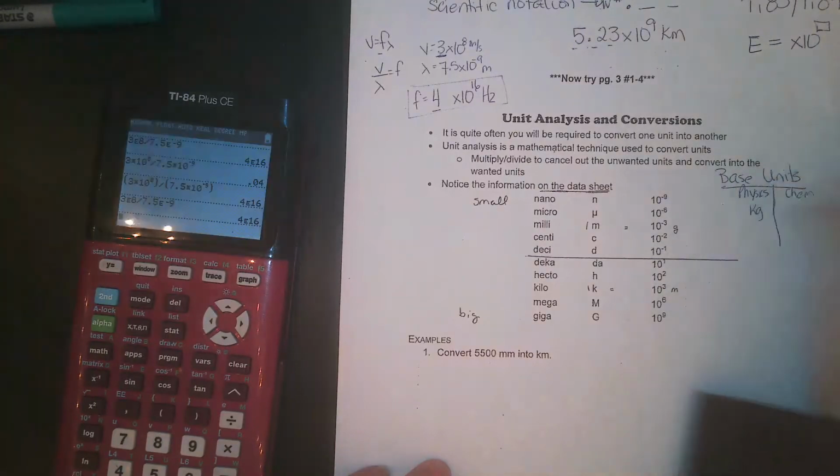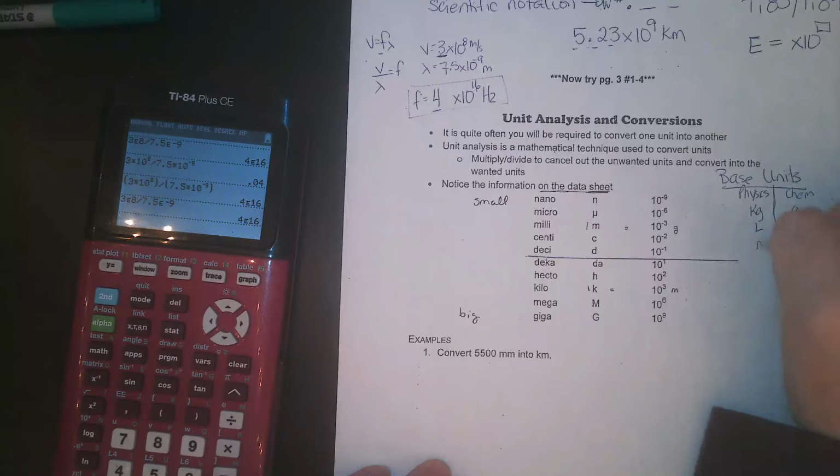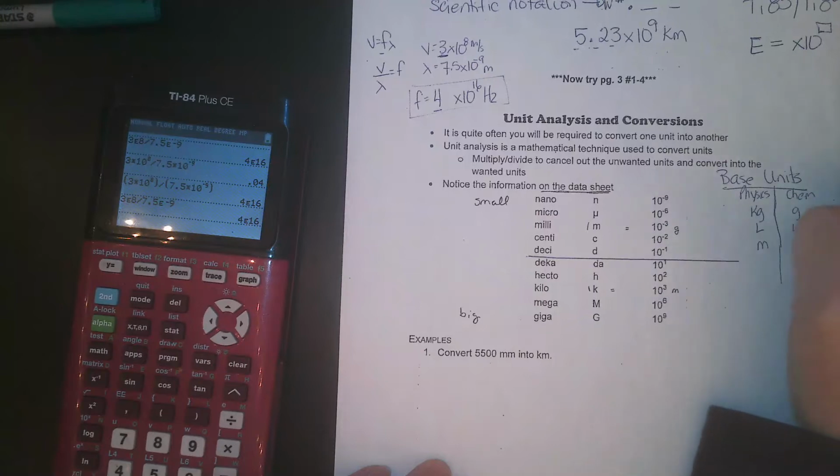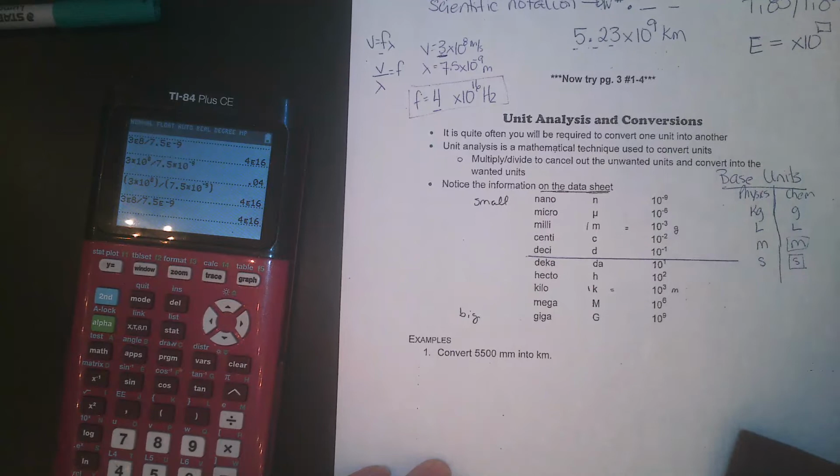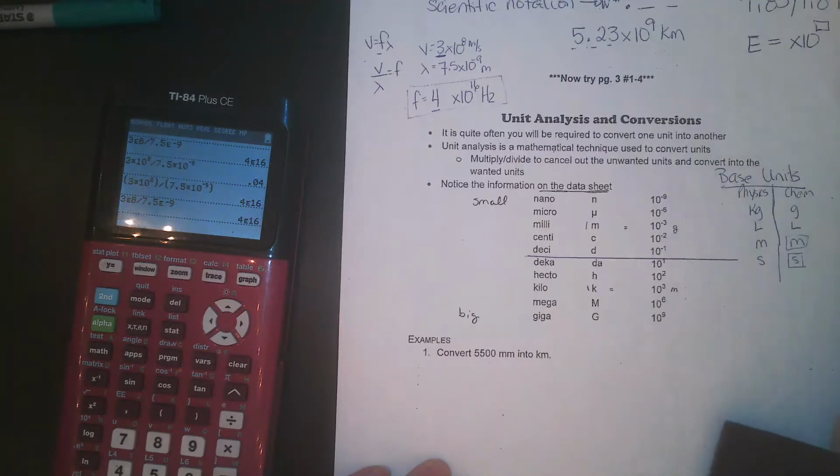We use kilograms in physics and we use grams in chemistry. We use liters in physics, we use liters in chemistry. We use meters in physics. We don't really worry about meters in chemistry, and we use seconds in physics, and we can use time in chemistry. But this is the big one, is the grams versus the kilograms.